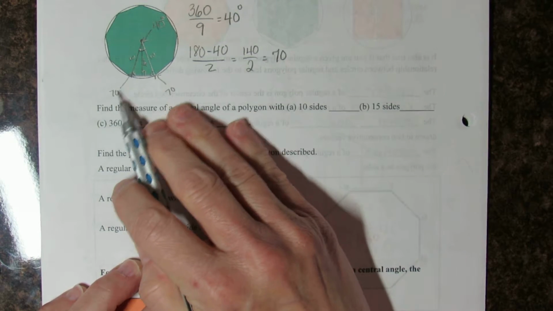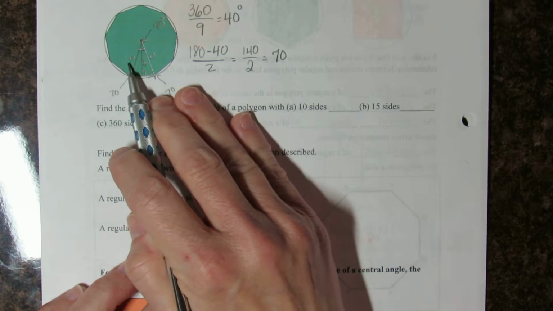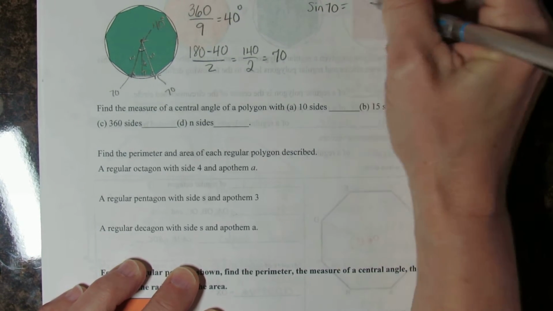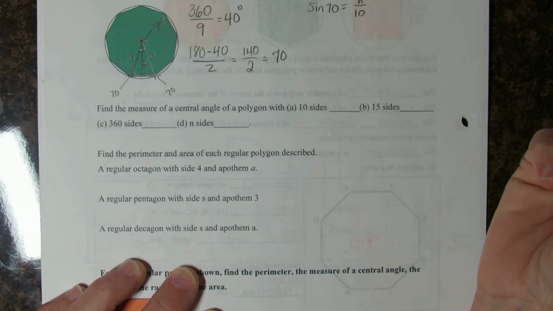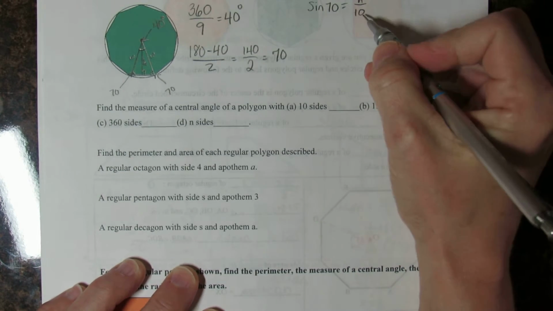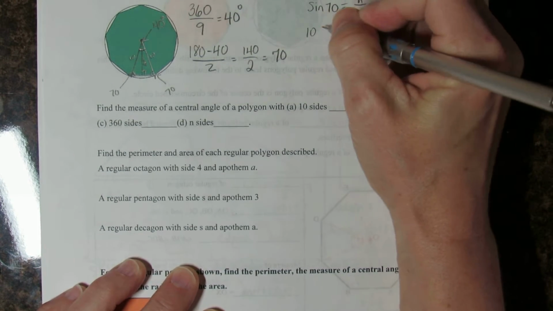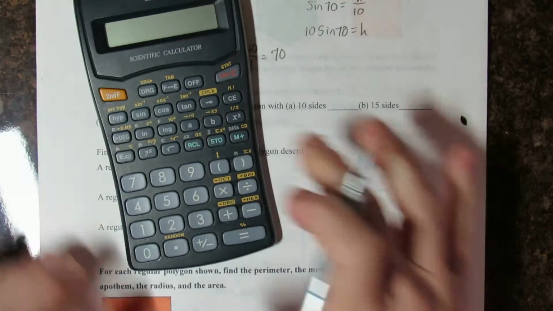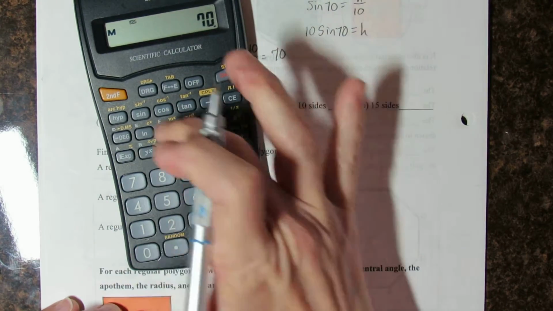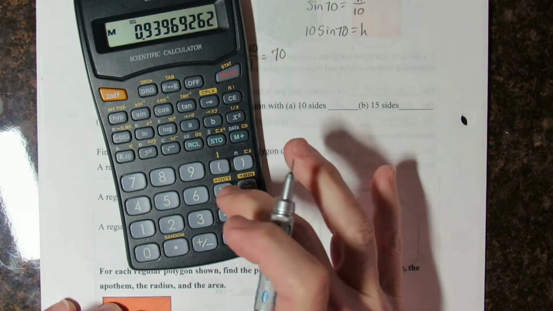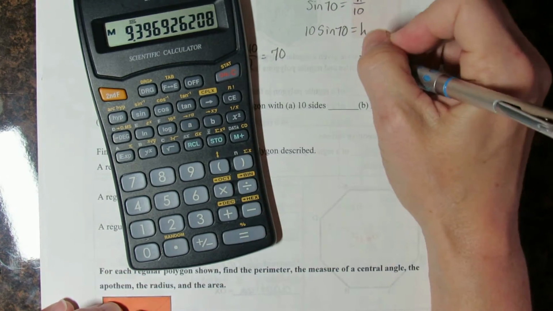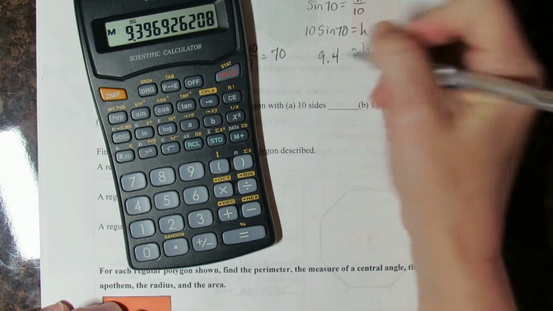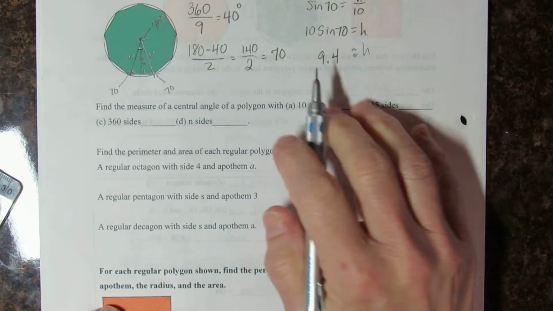So the sine of 70 is going to be h over 10. So sine 70 equals h over 10. Now we can multiply both sides by 10 since 10 is in the denominator. 10 sine 70 equals h. So we punch that into the calculator, sine 70 times 10. So h is going to be about 9.4. So we've got the height of the triangle.